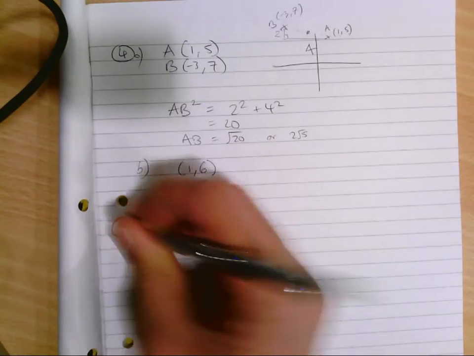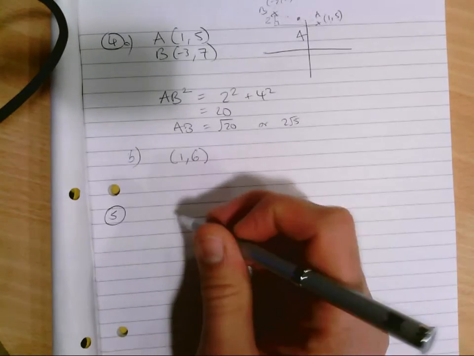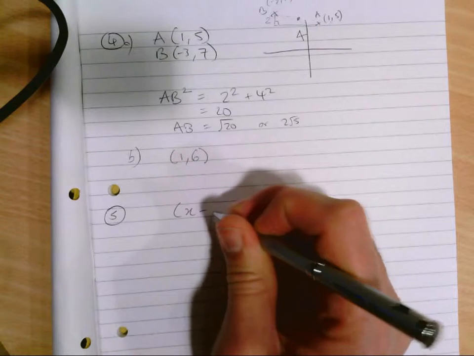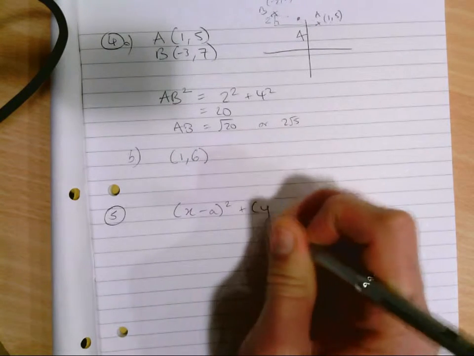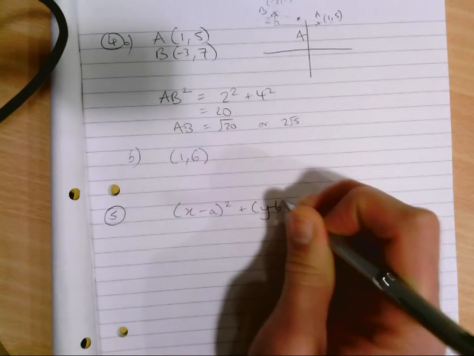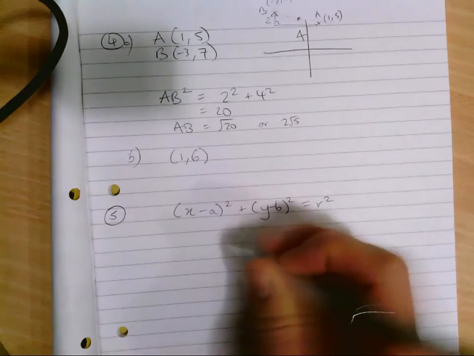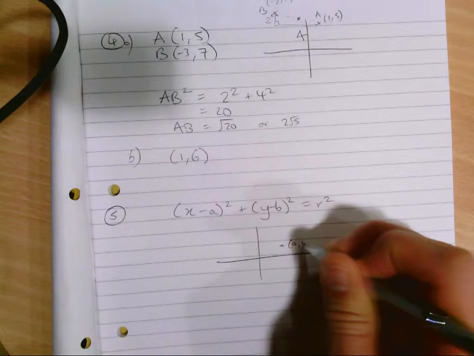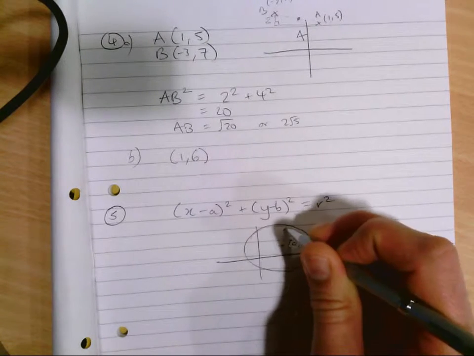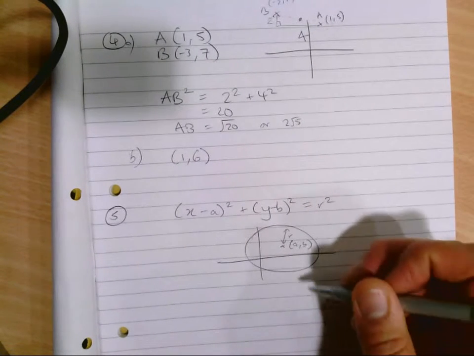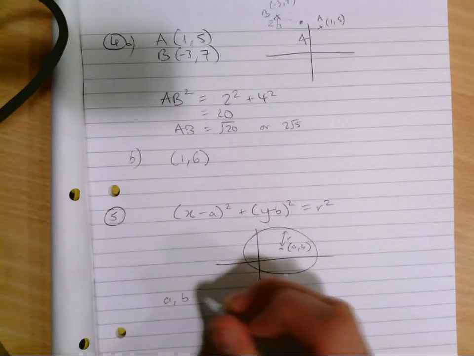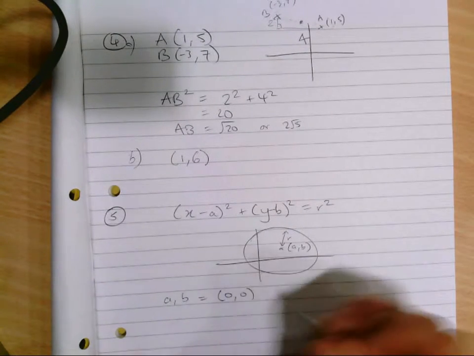Question 5. The equation of a circle which has its center at the origin and passes through the point (1, 7). Well, you should know that the equation of a circle is given in the form (x minus a) squared plus (y minus b) squared equals r squared, where that's for a circle where the center is at (a, b) and the radius is r. I know that's not a great circle. Never mind. So if we're at the center, the origin, then (a, b) is just the point (0, 0).